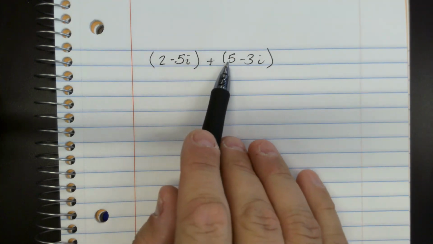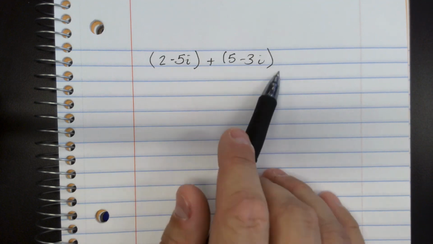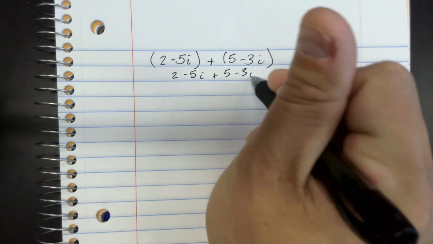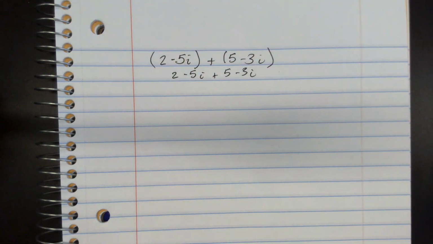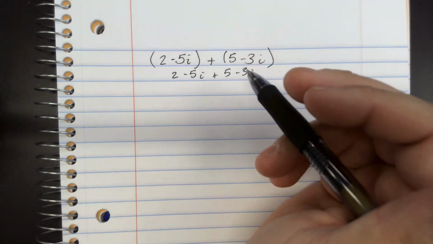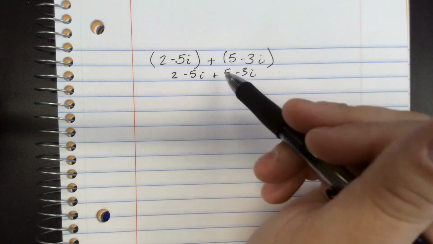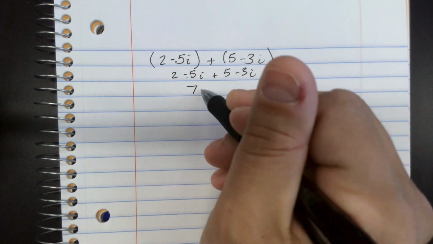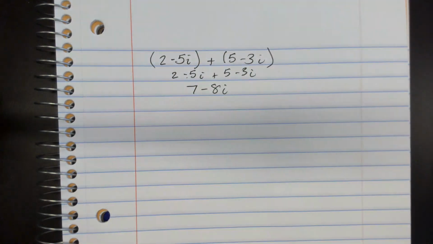Okay, so we have this. If we're going to add together complex numbers, the first thing is get rid of the parentheses, just like how when we added polynomials, we had to get rid of the parentheses. Then we just combine like terms. So 2 plus 5 is 7. Negative 5i minus 3i is negative 8i. And there would be your solution.